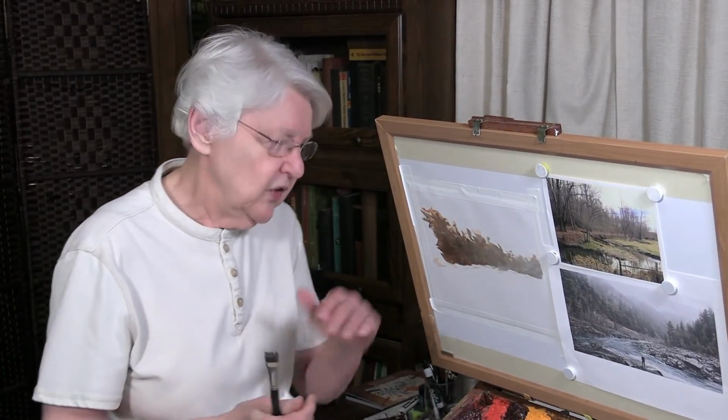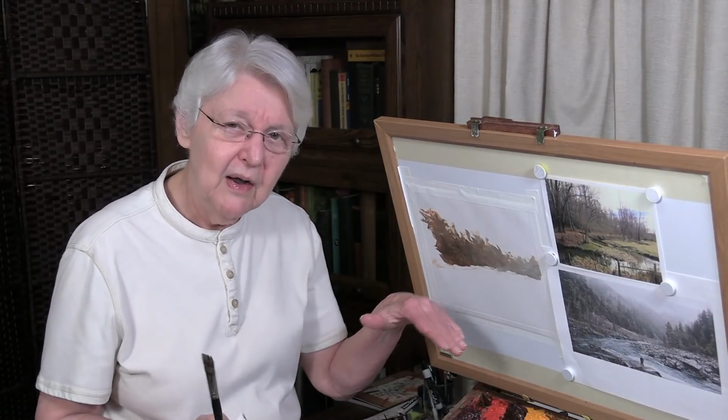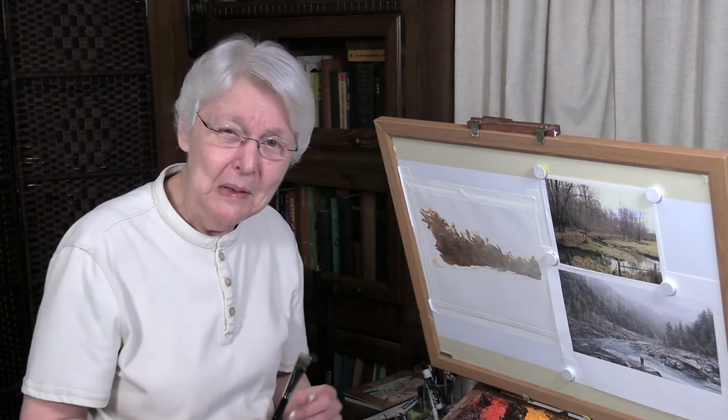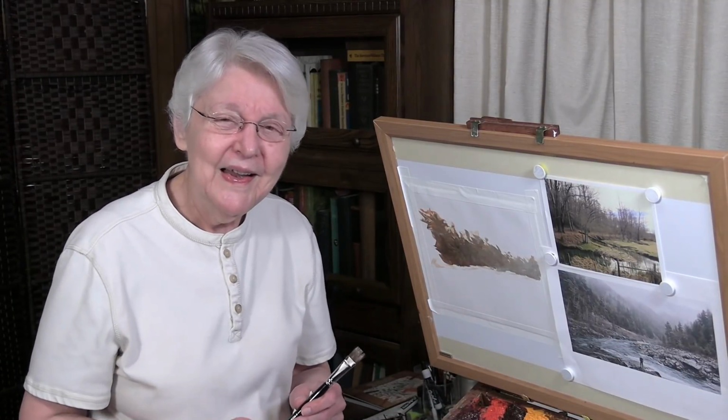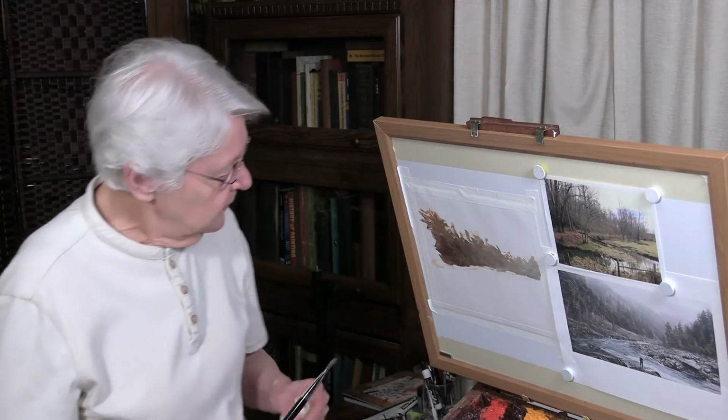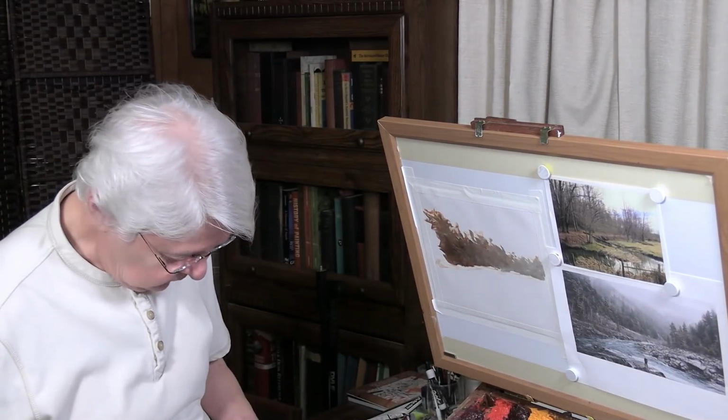Now, if you're interested in taking this further into how to paint fog, we have a quick tip, and I can't remember the number of it right now, but you can search for the quick tip on fog and find that. So I think maybe that takes care of both questions. Give that a try, practice it, and see if you can make it work for you.